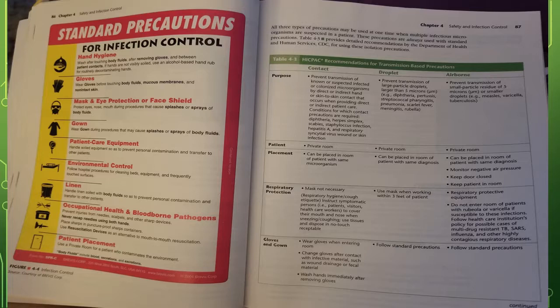Respiratory protective equipment is necessary. Do not enter the room of patients with rubella or varicella if susceptible to these infections. Follow healthcare institution's policy for possible cases of multi-drug resistant TB, SARS, influenza, and other highly contagious respiratory diseases, and follow standard precautions.